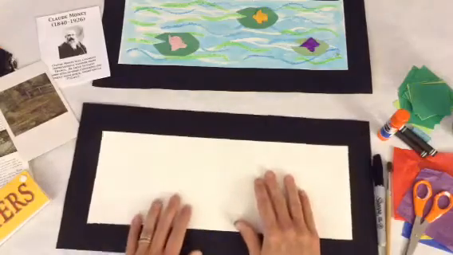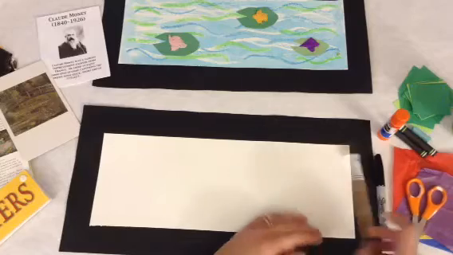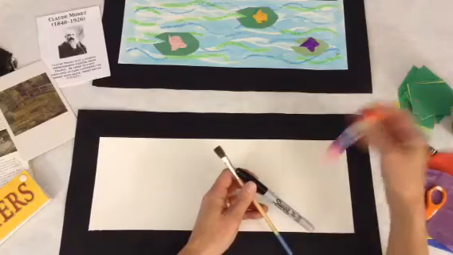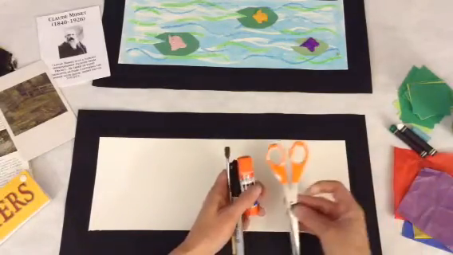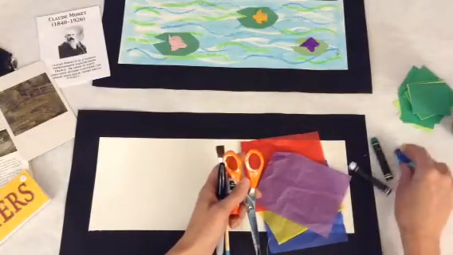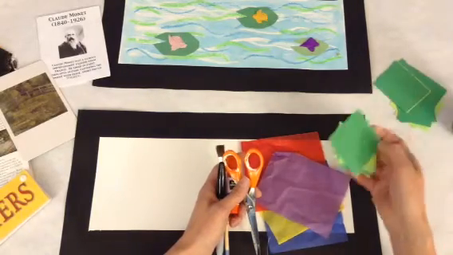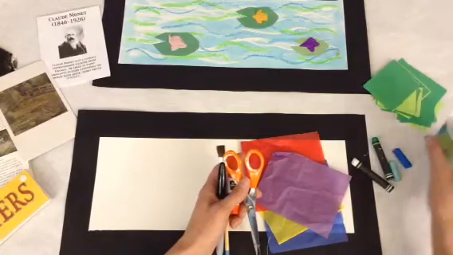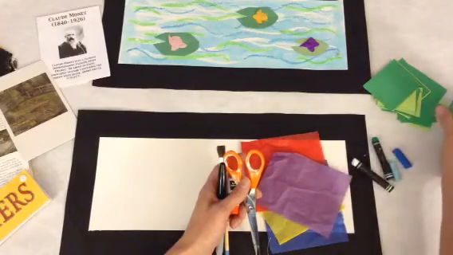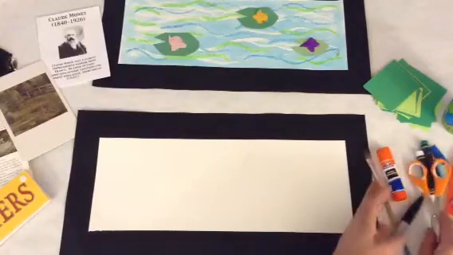So let's get started. Do you remember we talked about the different types of tools Monet used, and one was a paintbrush? Well, today we're going to use a paintbrush. We're going to use a Sharpie, glue sticks, scissors, tissue paper, oil pastels. These are going to be like our very fancy crayons, scraps of green paper, and then some liquid watercolors. Now you have to be very careful with this. You don't want it to spill because it will stain your clothes. All right, let's get started.